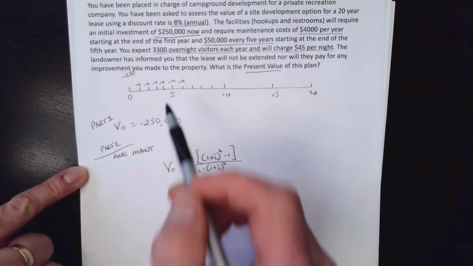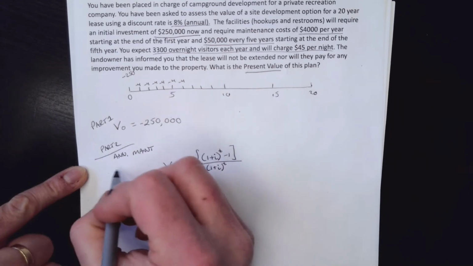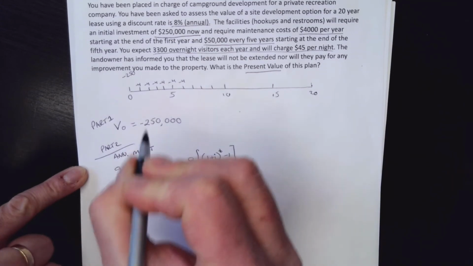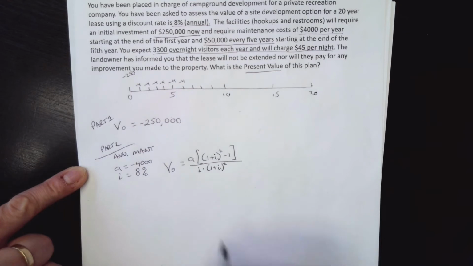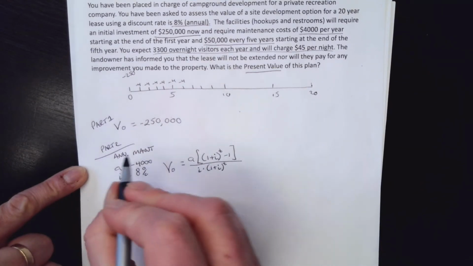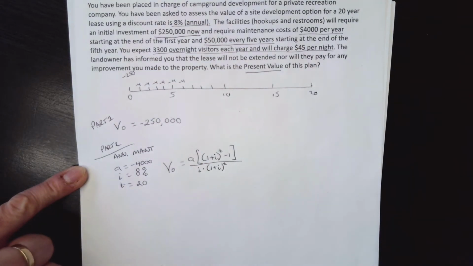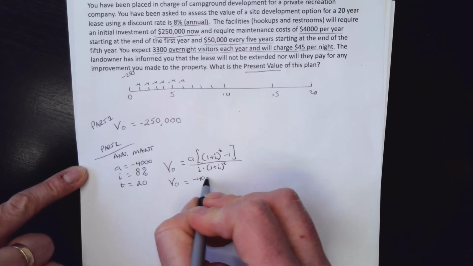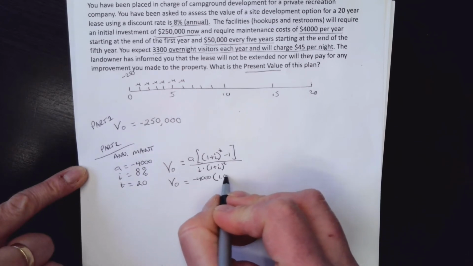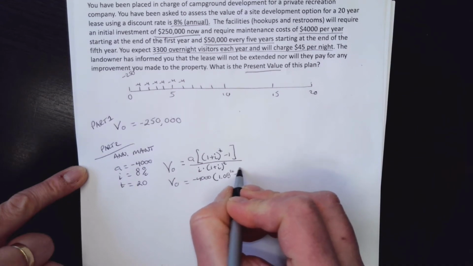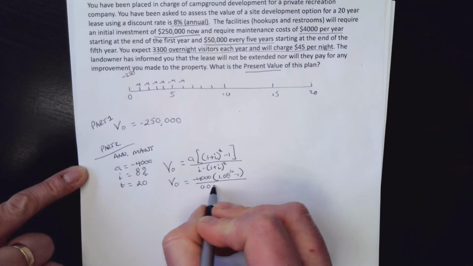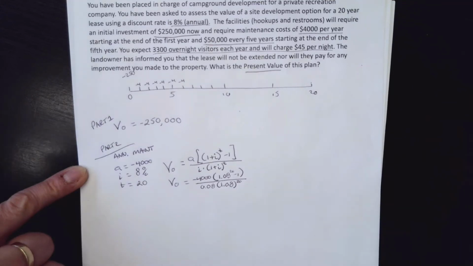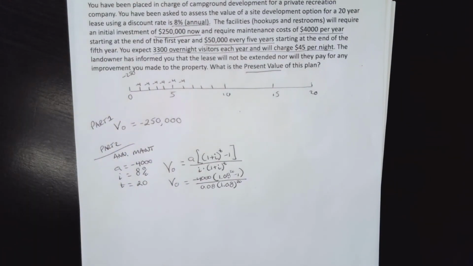So, we've got a timeline, we've got an equation. What do we know? We know the A in this case is minus 4,000. We know the i in all cases here is going to be 8%. And the other thing we're missing there is t. It's annual and it goes on for 20 years. It terminates. So now we can put that value in. V0 equals minus 4,000 times (1.08 to the 20 minus 1) over (0.08 times 1.08 to the 20). Okay, and so that's that piece.